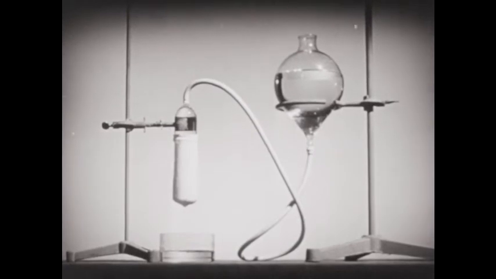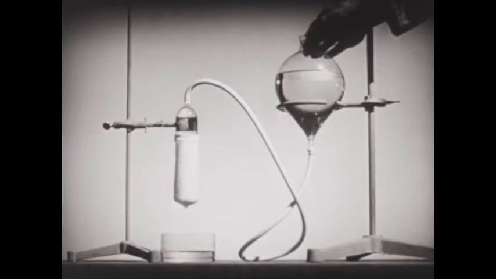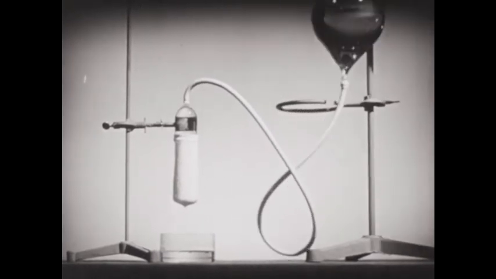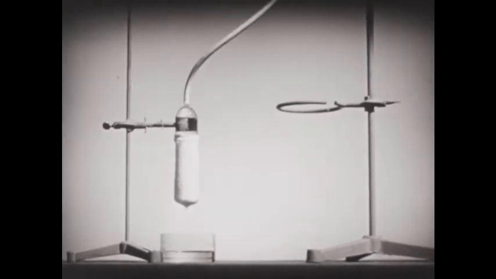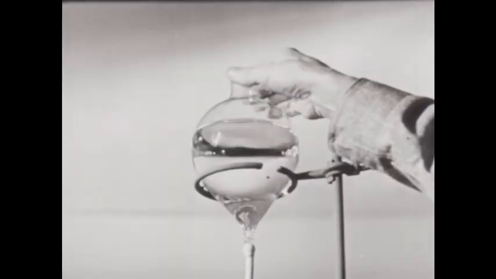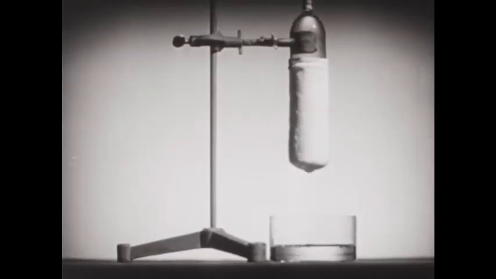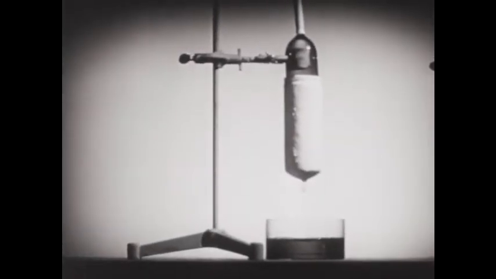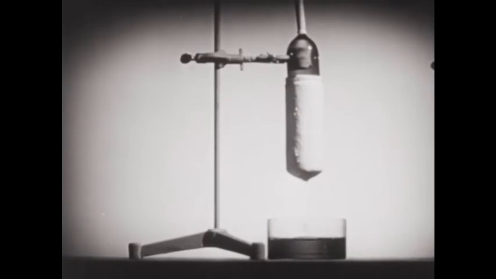This filtration can be demonstrated with a reservoir, tube, and membrane. Water slowly filters through. By raising the bottle, thereby increasing the pressure, water filters through more rapidly. The blood pressure in the kidney similarly forces fluid through the glomerular membrane. When we add a colored salt to the water, the salt passes through the membrane as shown by the dark filtered fluid. The membrane is permeable to this and similar small molecules.